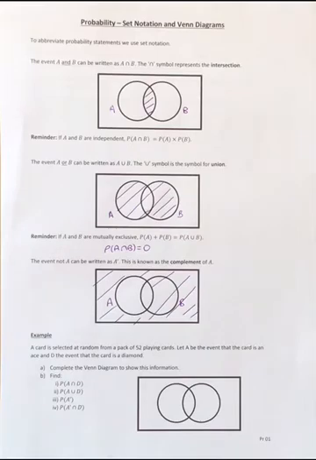You might need to use them in combination, so you might have something like A complement intersect B, or A union B complement, or you might even have 3 sets involved, so you might have A intersect B union C complement or something like that. Let's have a look at a couple of examples.